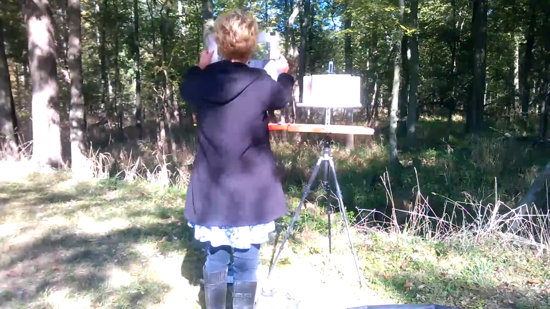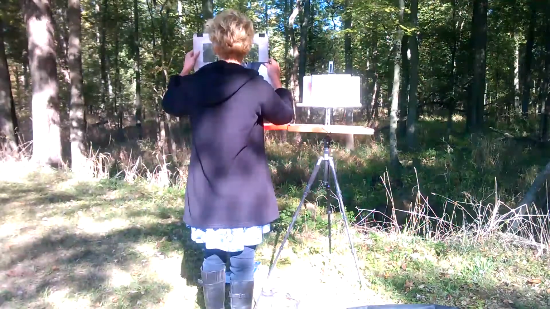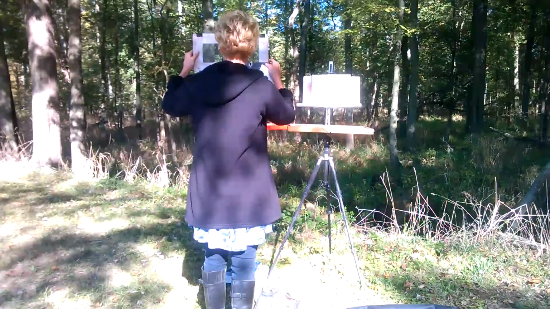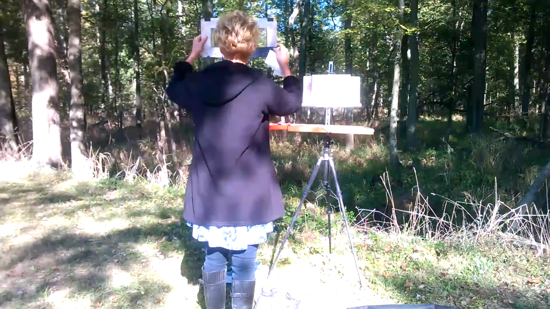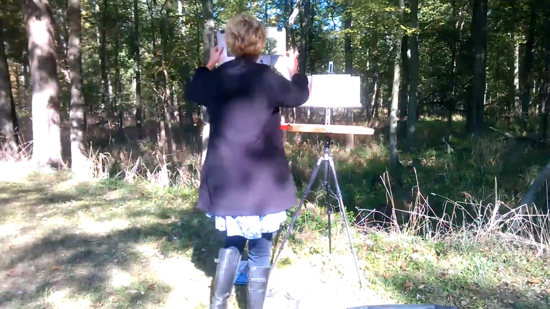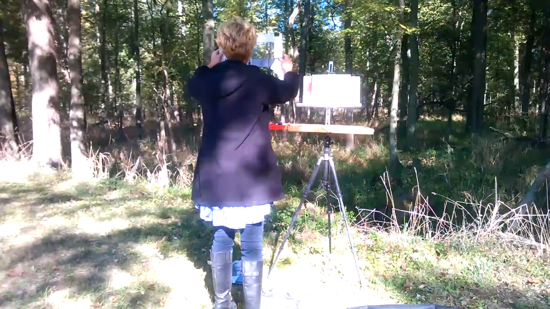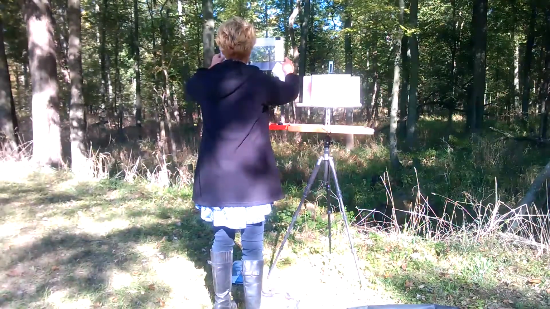So I've set up the easel. Now I'm using the viewfinder to establish the composition. There's just a lot of trees, so I think what I'm going to do is focus on the big trees and then just add randomly the smaller ones.